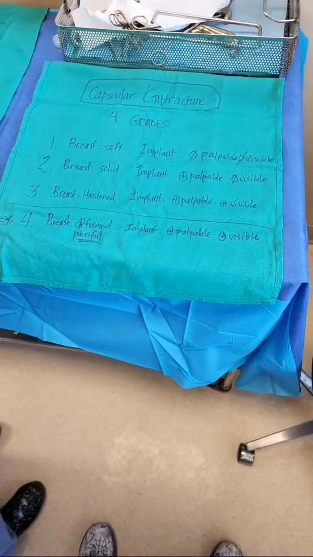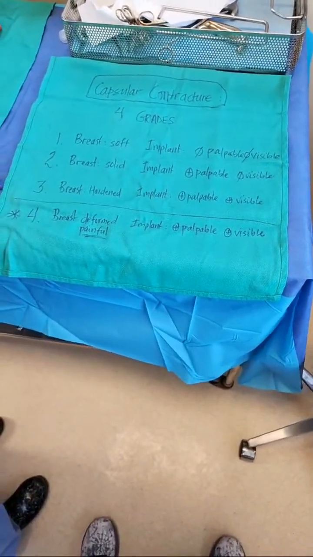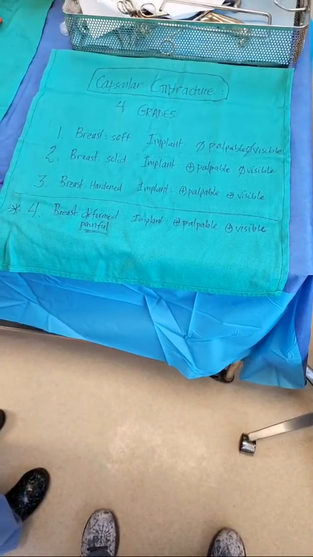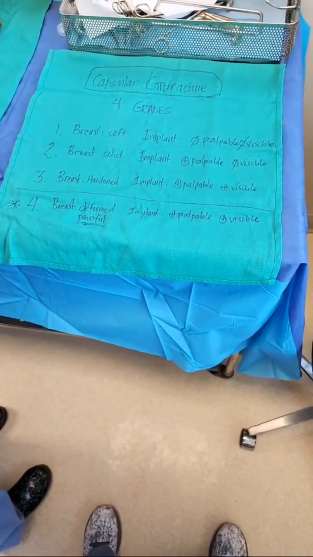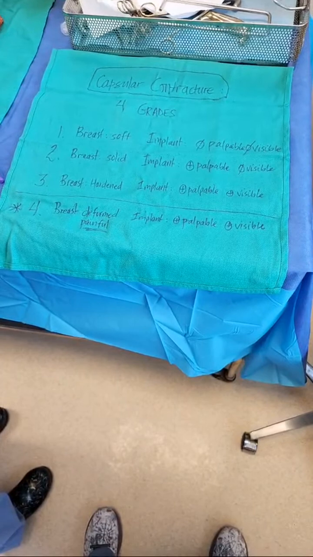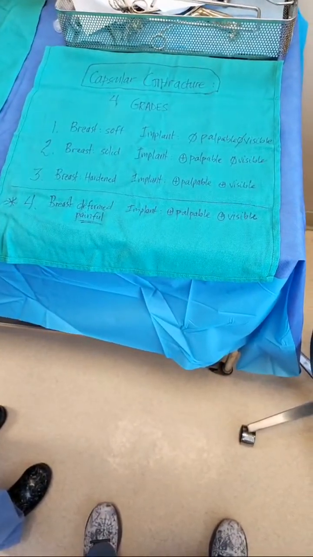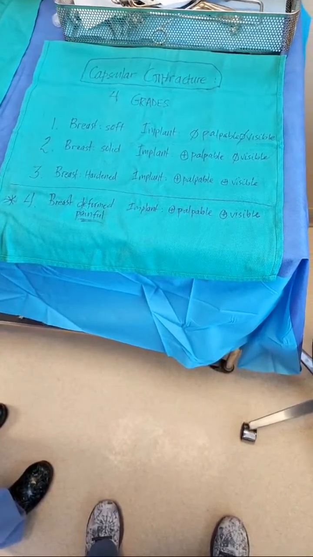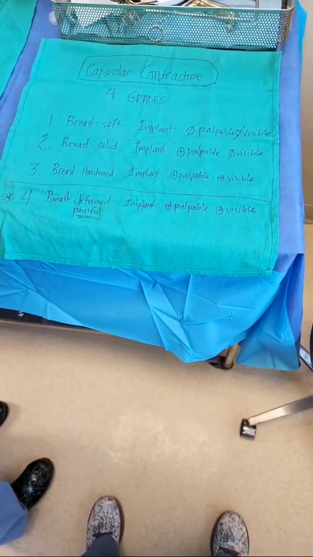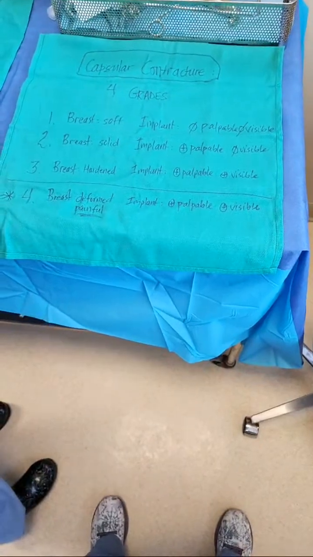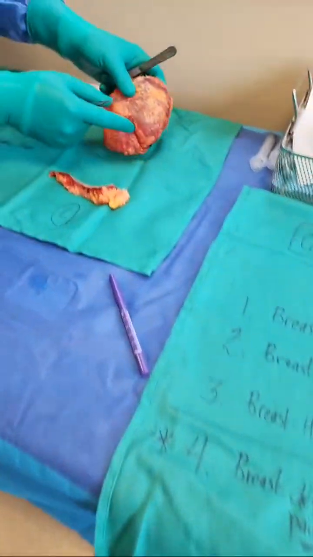You can have grade 4 on one side and grade 1 on the other, so it doesn't have to be symmetric, and you'll see some patients present exactly like that. We do not know why capsular contracture forms most of the time. There are theories about bacterial contamination, the size of the implant, and the reaction.